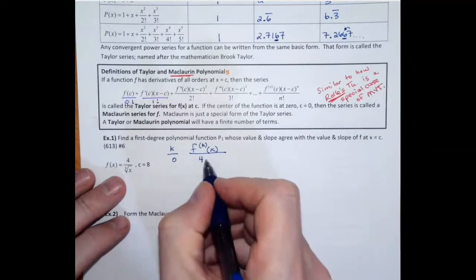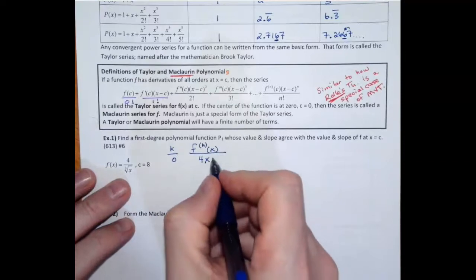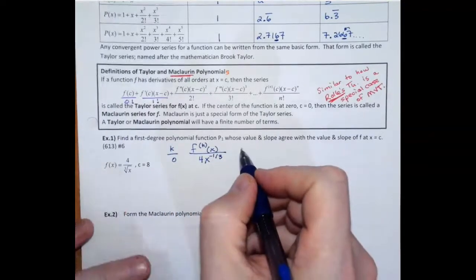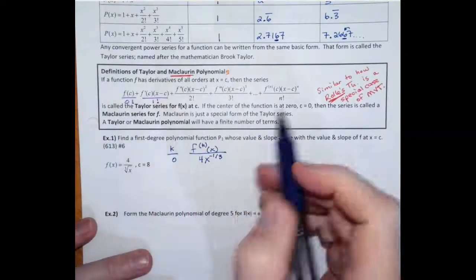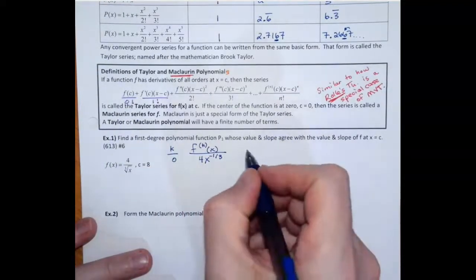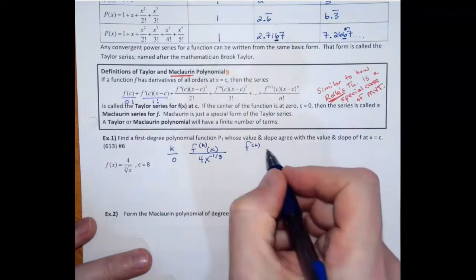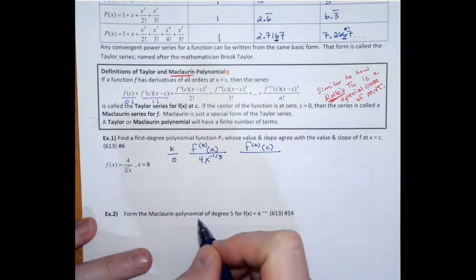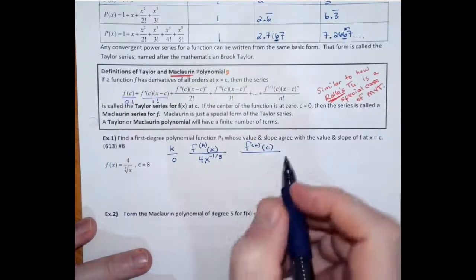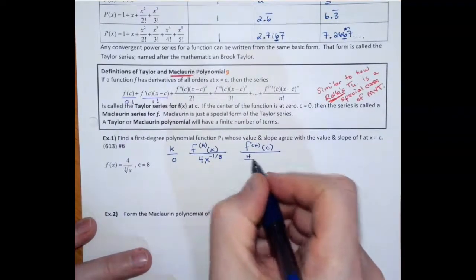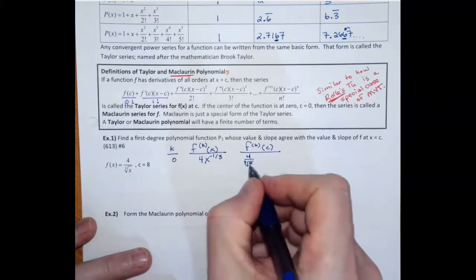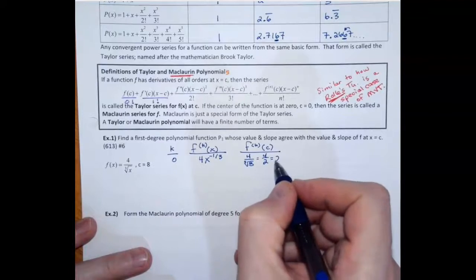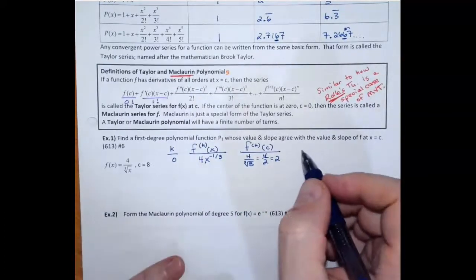So I'm going to rewrite that as 4x to the negative 1/3. And then what we're doing here is basically looking at the first term. So now we're going to evaluate the function at c. For us, that's going to be evaluating that at 8. So if we go back, that's 4 over the cube root of 8, which is going to be 4 over 2, which is 2.